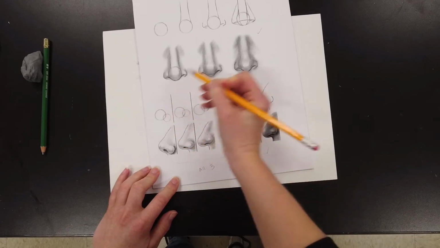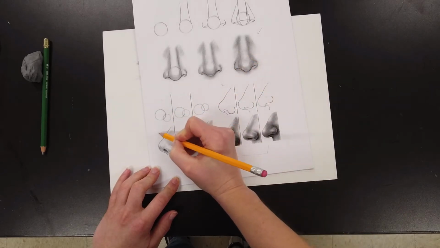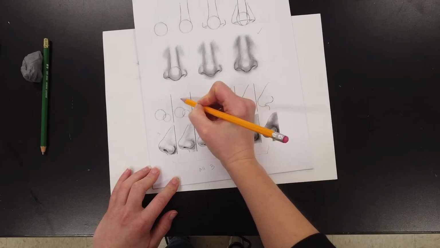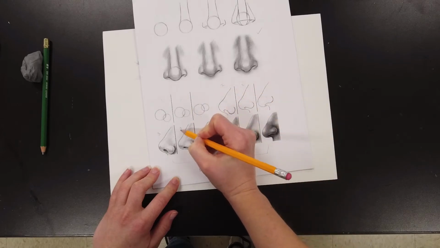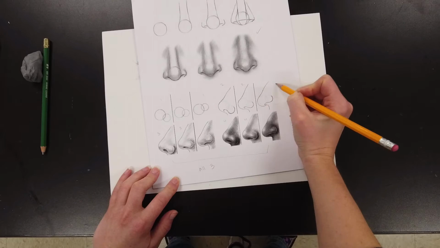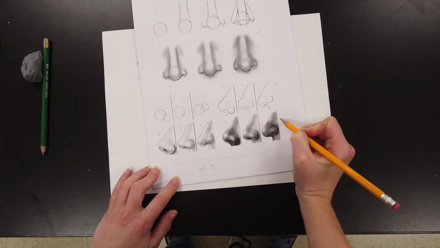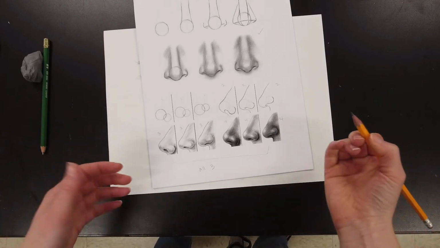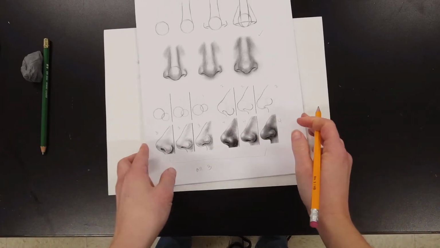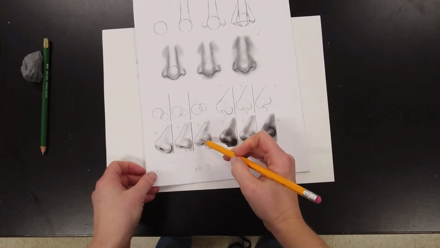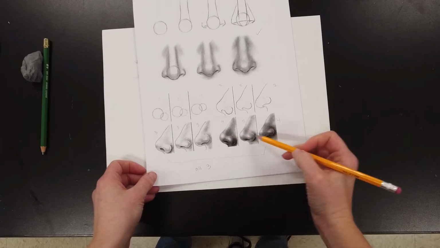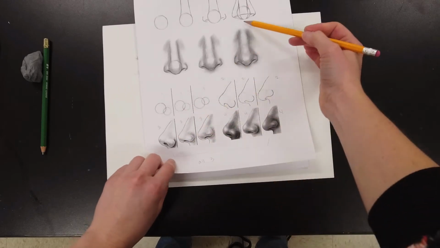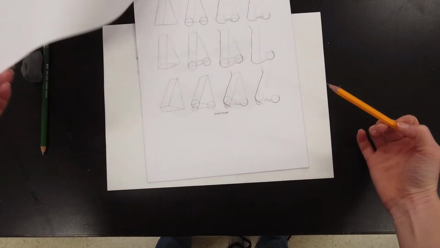So this is step 1, this is step 2, 3, and 4. Step 1, step 2, 3, and 4. 1, 2, 3, and 4. Simply because it is only 3 noses, but it does look like 6. But it's because these shading steps lead into these shading steps. So that one's done. This one you will be working on still.